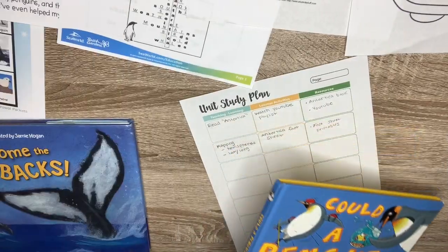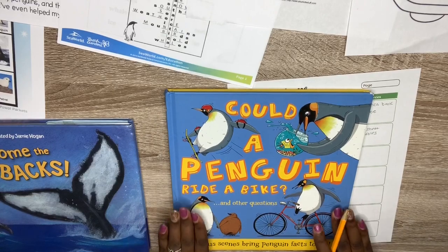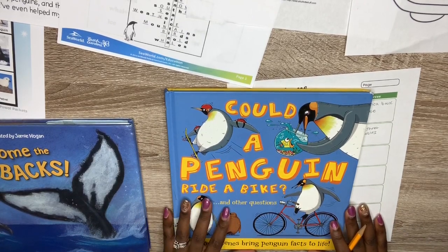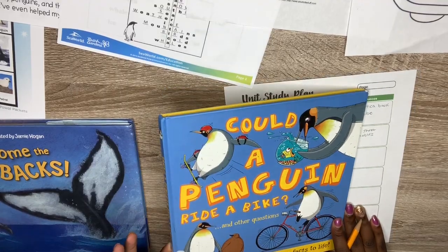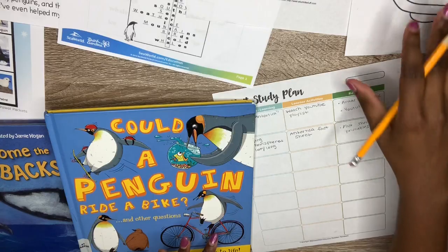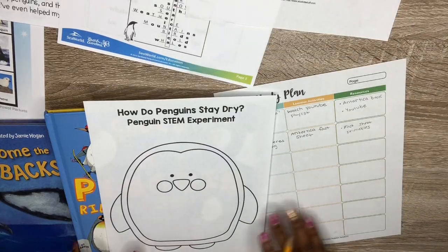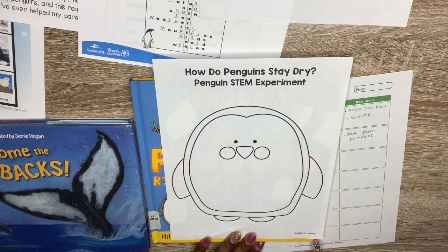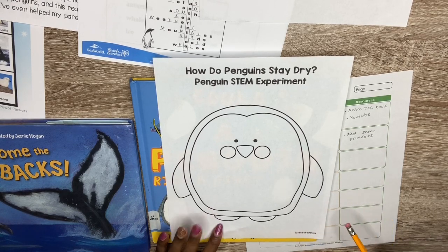So for the next day, I think I want to do Could a Penguin Ride a Bike? We've actually already studied penguins a little bit this year, so she knows a little bit about them. I'm also gonna have her do this How Do Penguins Stay Dry STEM experiment, and this is from ABCs of Literacy. It does come with instructions, I just didn't print it out.